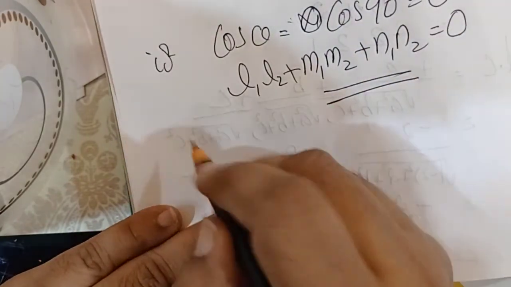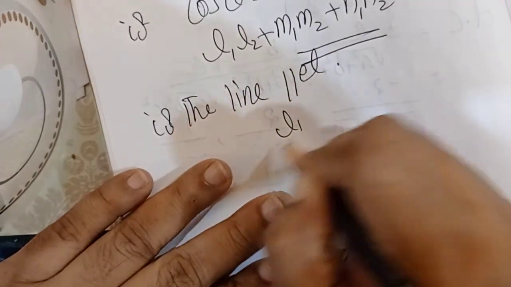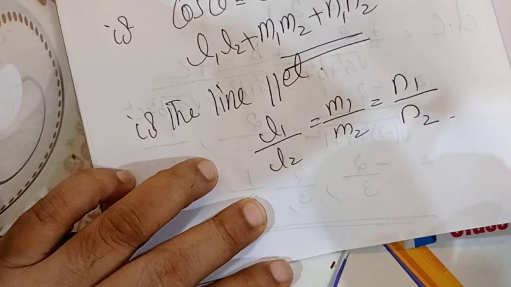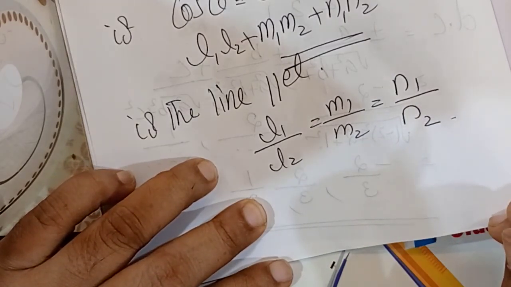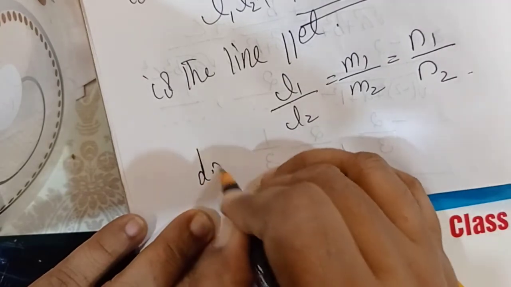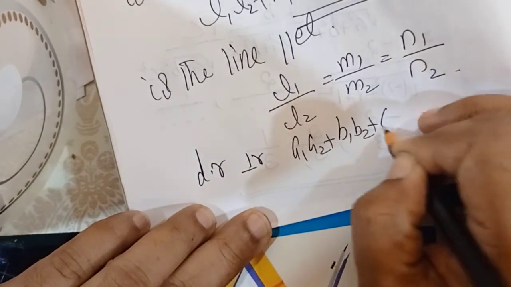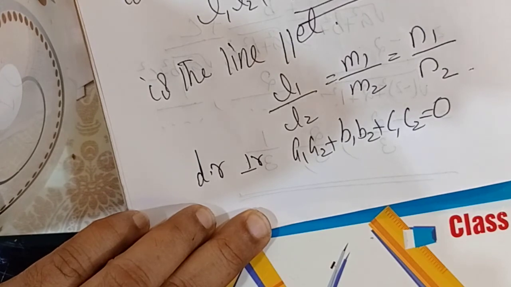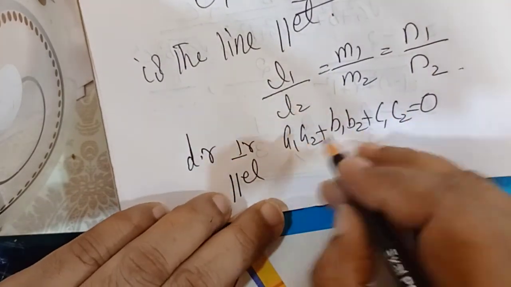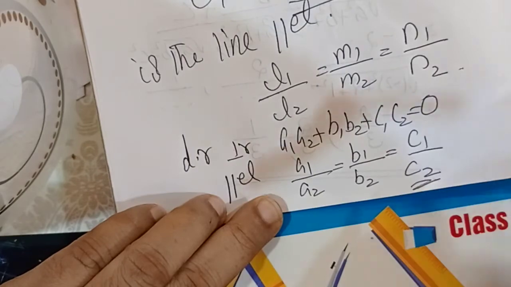Then the second one, if the lines are parallel, l1 by l2 is equal to m1 by m2 is equal to n1 by n2. Then if the direction ratios are given, perpendicular means a1 a2 plus b1 b2 plus c1 c2 equal to 0. And parallel, if the direction ratio is given, means a1 by a2 equal to b1 by b2 equal to c1 by c2.